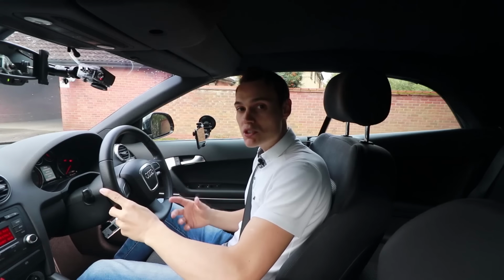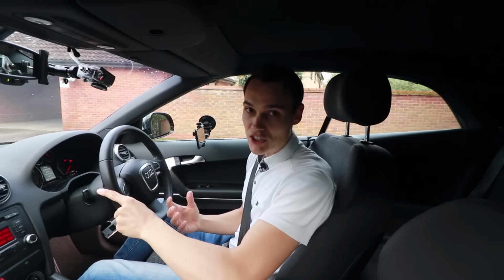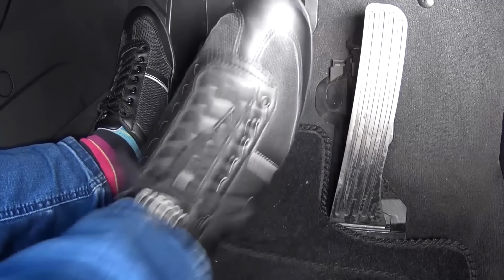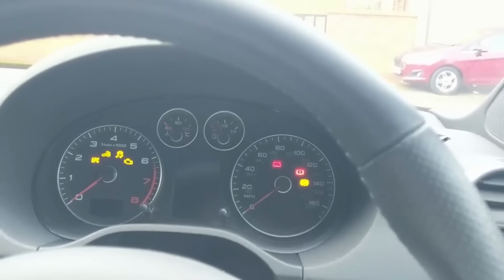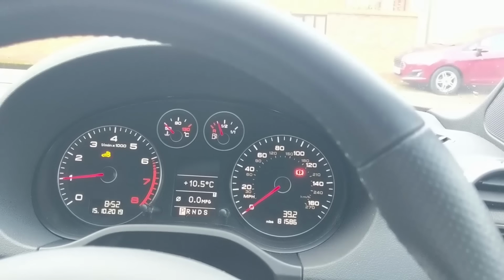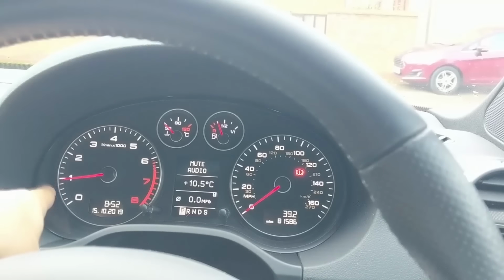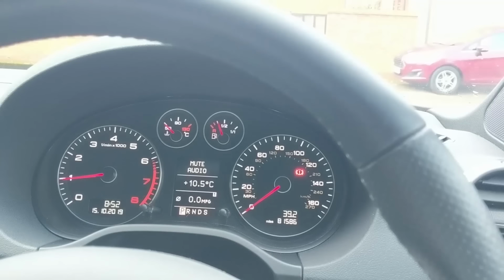The next step is to turn the engine on. Now, some automatics require you to press the brake to turn the engine on, but not all do. So if you press the brake and then turn the key all the way, your engine fires into life, as you can see by this tachometer here. The tach is showing you that the engine is spinning.